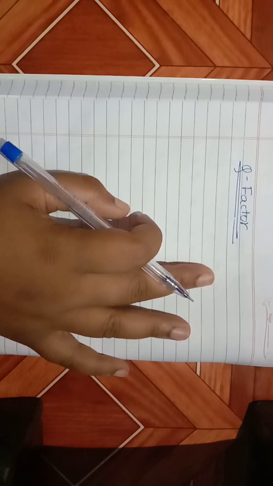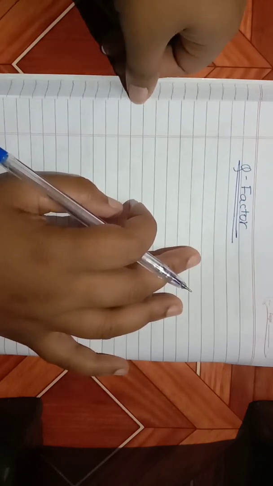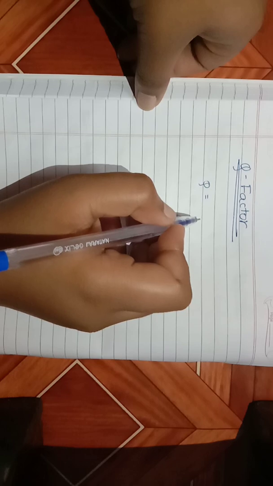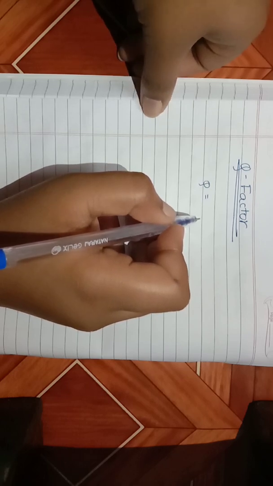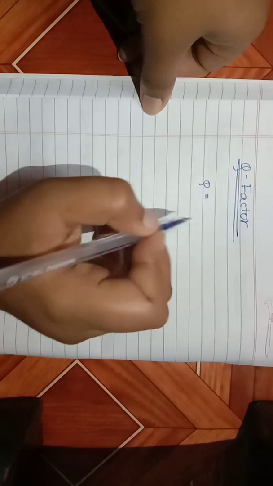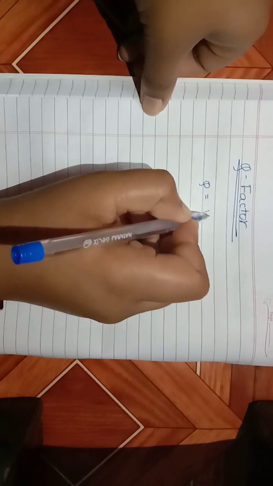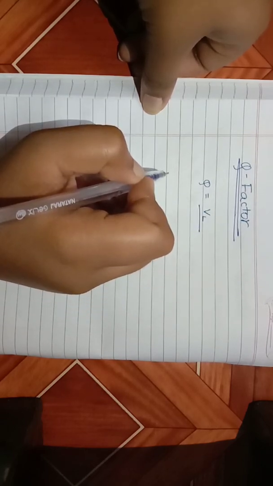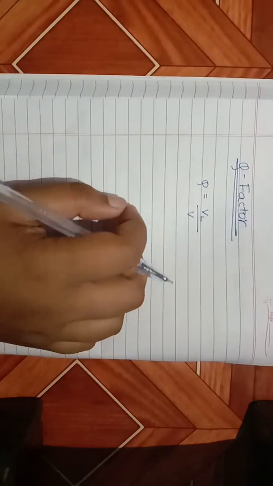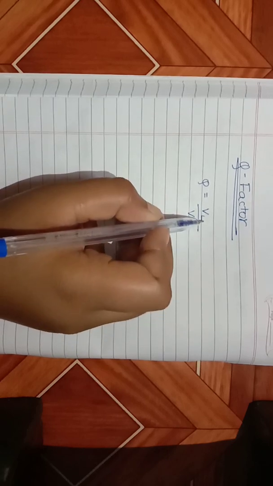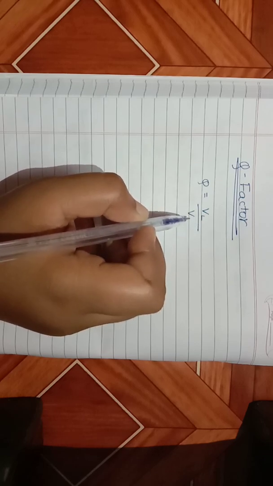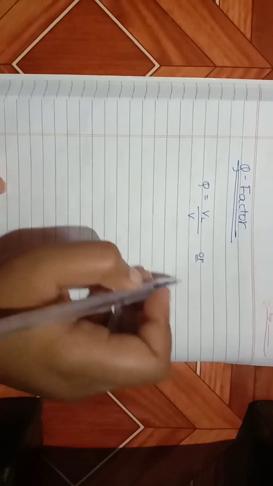The Q factor or quality factor of the LCR circuit, denoted by Q, can be defined as the ratio of the voltage developed across the inductor, that is VL, to the voltage applied to the circuit. Understood? Or we can also write one more definition.